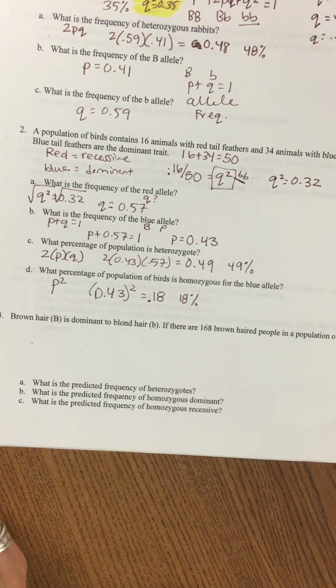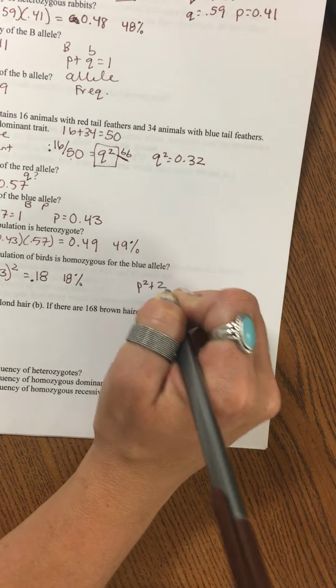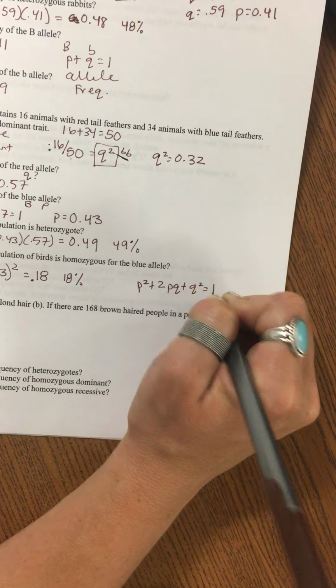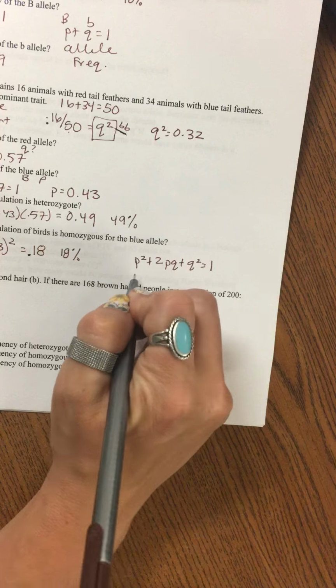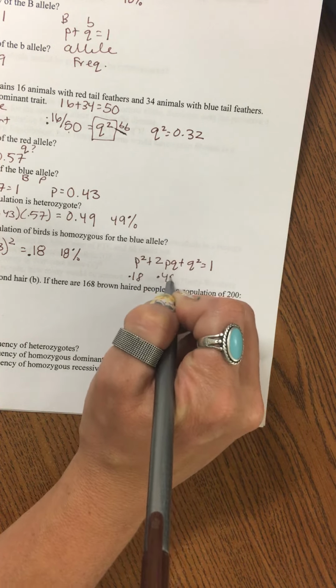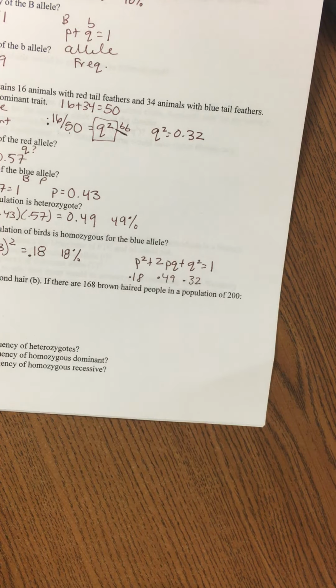Now, if I was really curious and wanted to double check myself, what I could do is look back at the formula p squared plus 2pq plus q squared is equal to 1. And I found that p squared is 0.18, 2pq is 0.49, and q squared is 0.32.